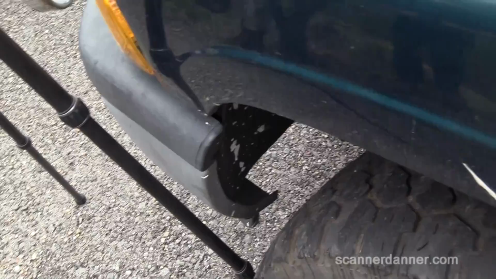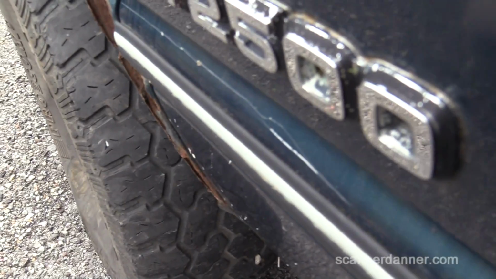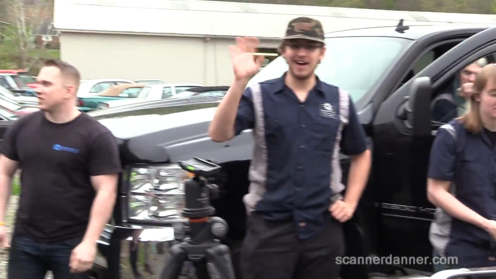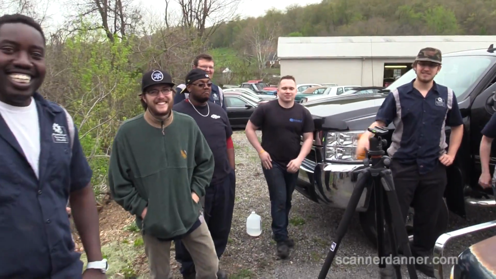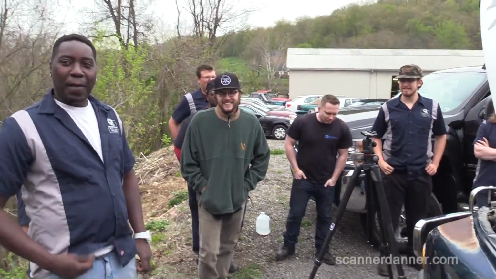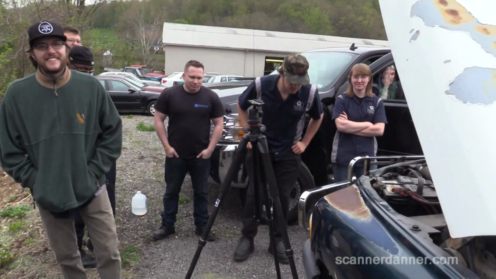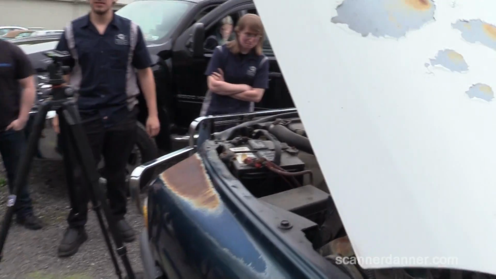I swear I didn't look at this truck before. Hold on. See, I'm going to get a shot. Nobody believes me right now that I didn't look at this truck before. It might be. I mean, I'm kind of excited.